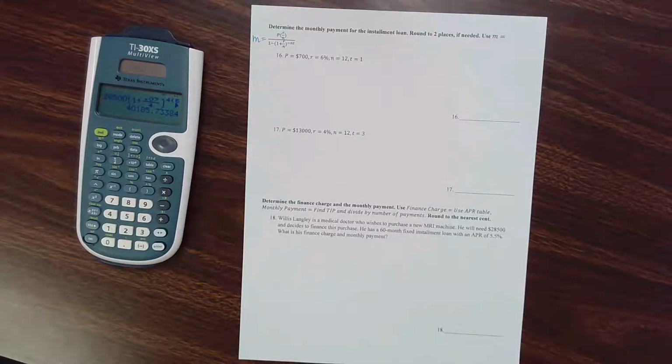For partial credit, show your work, okay? Sorry, I want a shirt that says keep calm and show your work.